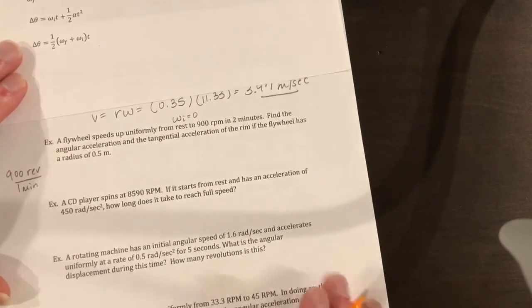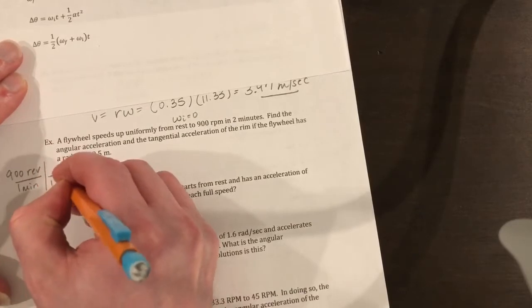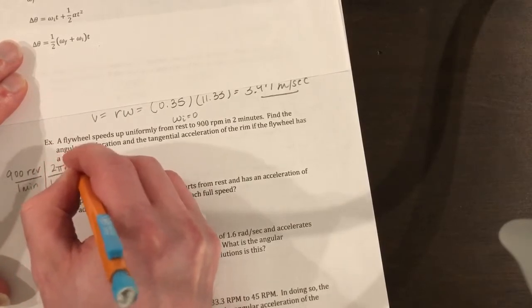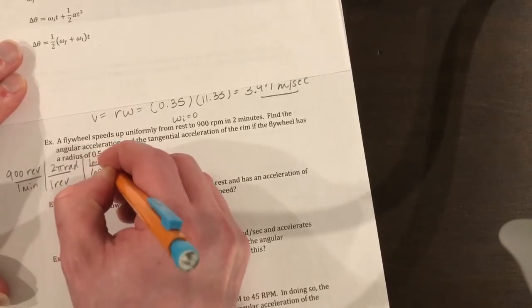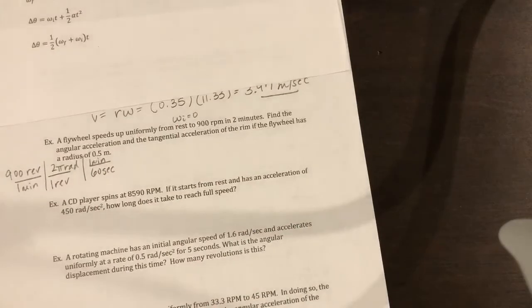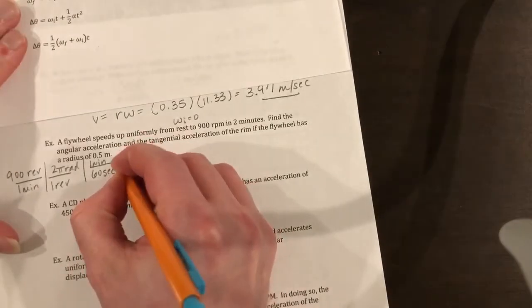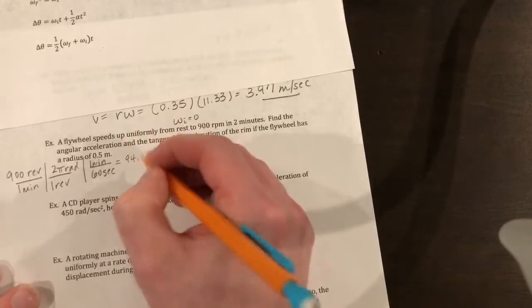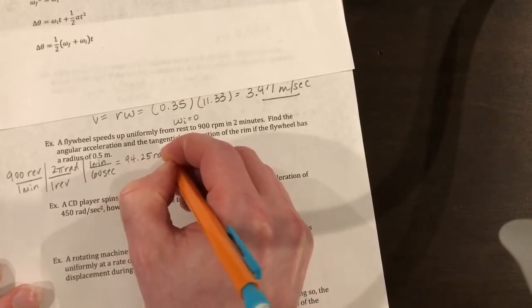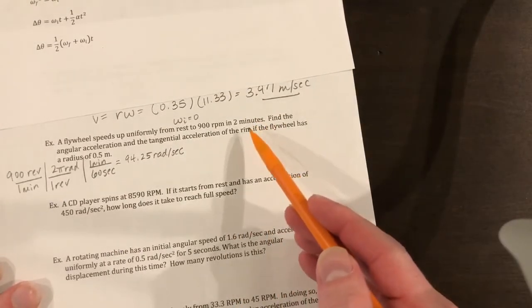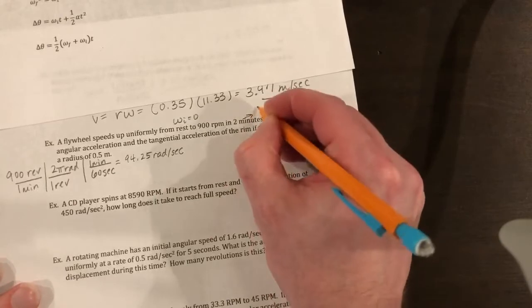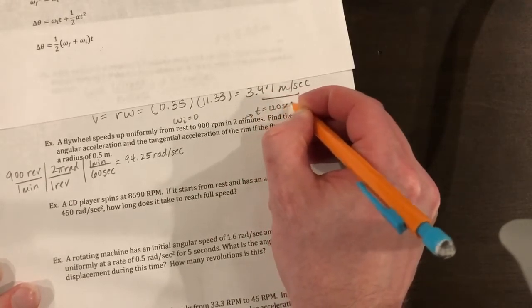Okay, so 1 revolution is 2 pi radians, and 1 minute has 60 seconds. Okay, so we're going to do 900 times 2 pi and divide that by 60, and you get 94.25 radians per second. Okay, 2 minutes. Your minutes needs to be in seconds. So this is T is equal to 120 seconds.